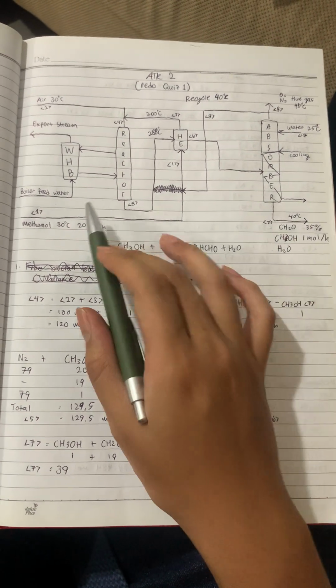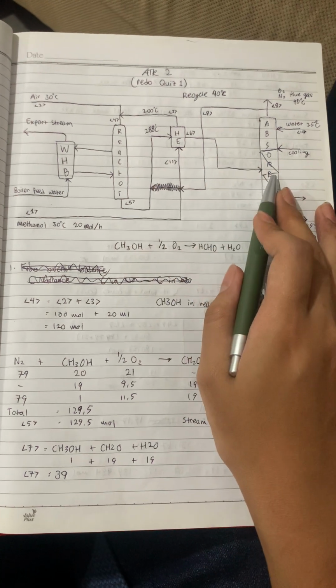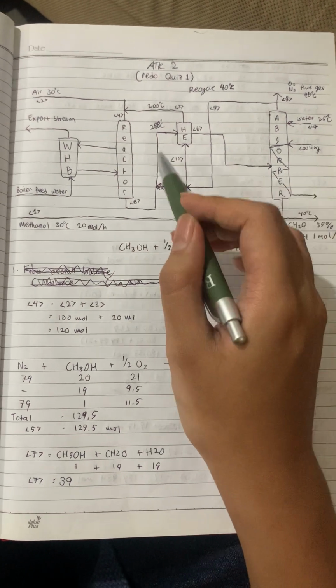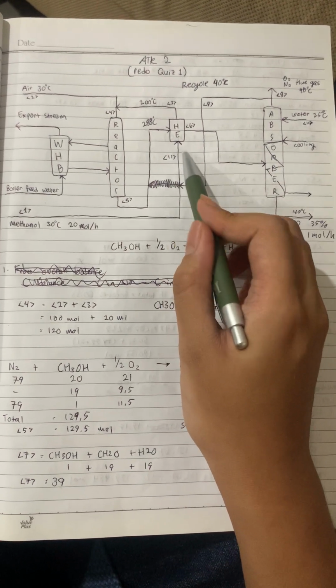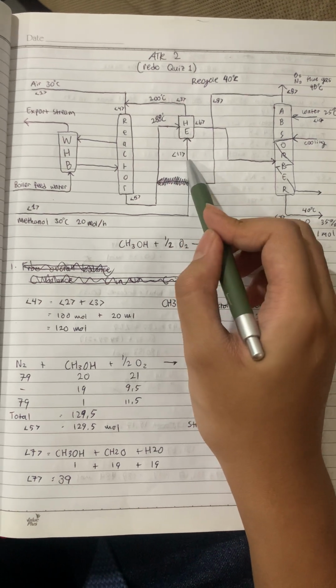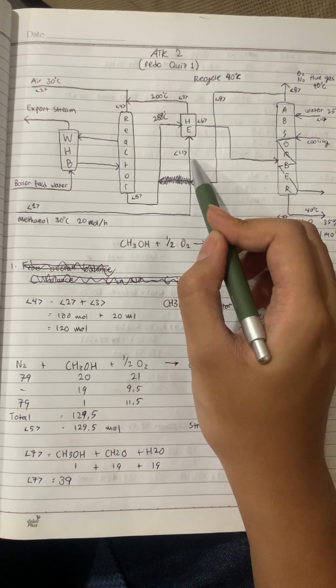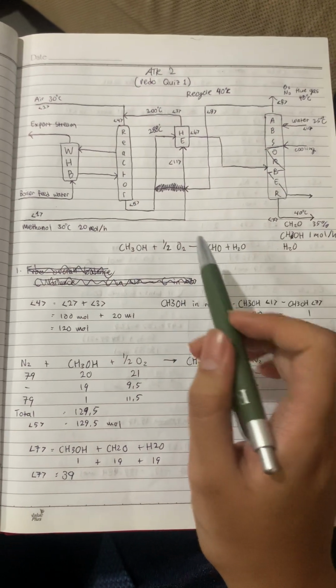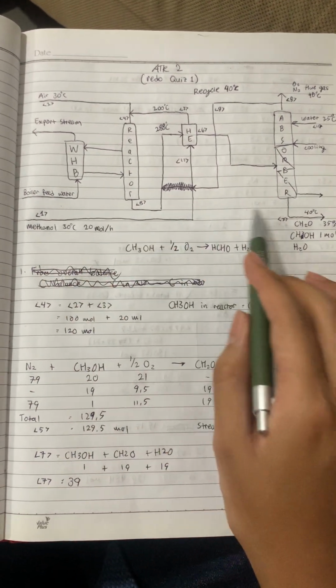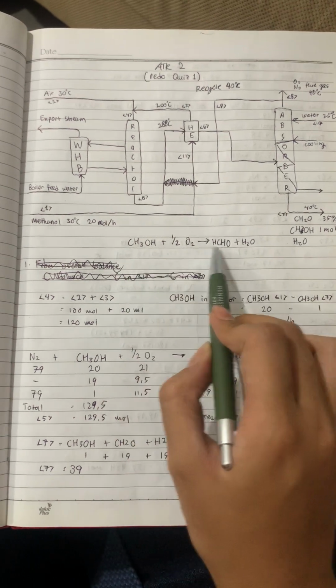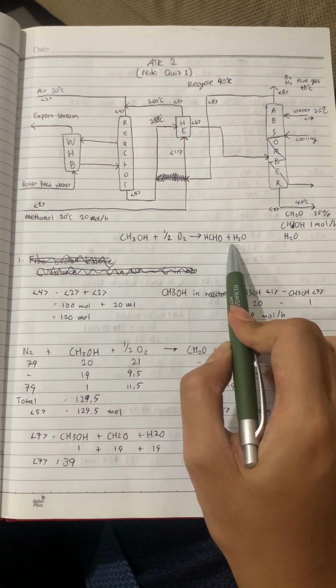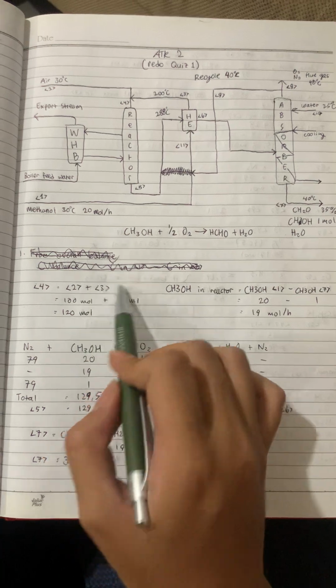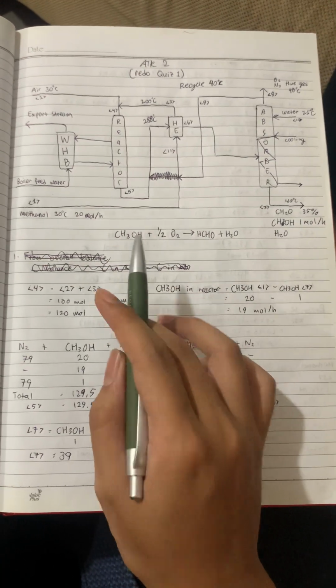So I started off by drawing the diagrams here, and as you can see I added an additional stream here, which is stream 11, which is going to be useful later on. Then I wrote down all the details, and then the equation, the reaction, and started off with stream 4.